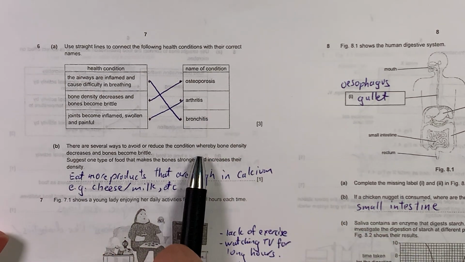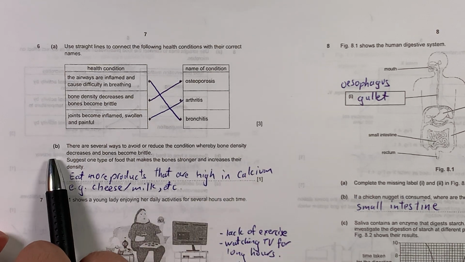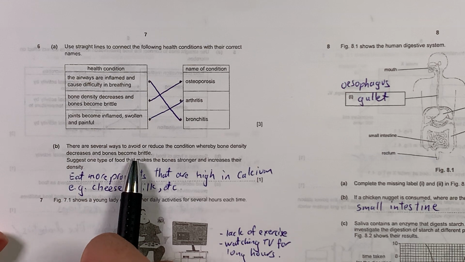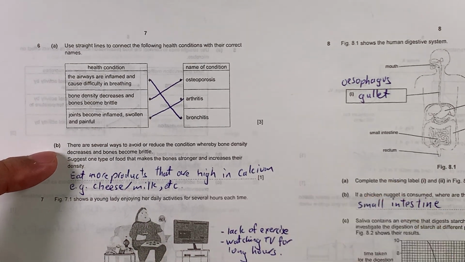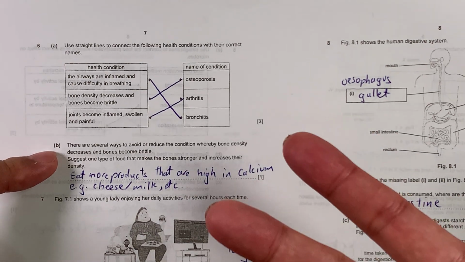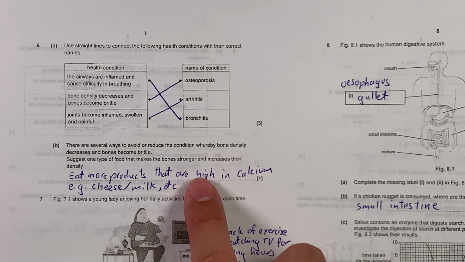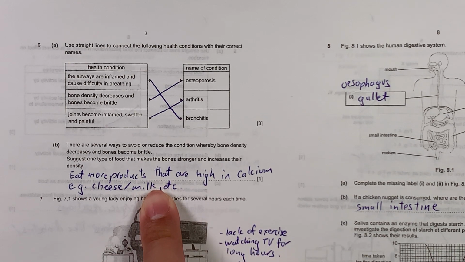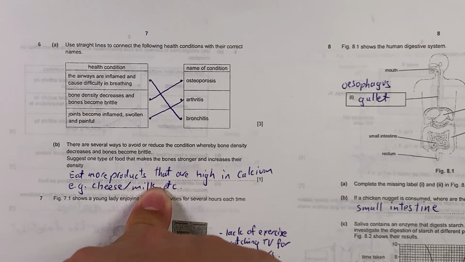Okay, so what are the ways to reduce the condition whereby bone density decreases and bones become brittle? Basically, they're talking about osteoporosis here. So how do we reduce osteoporosis? Yeah, so this is the question actually. Basically, you need to eat more products that are high in calcium. So food like cheese, milk, all these would be the answer here.